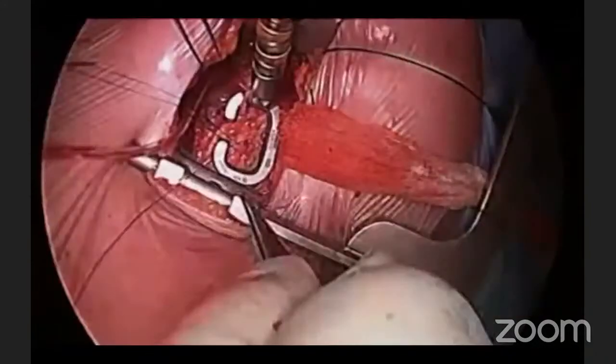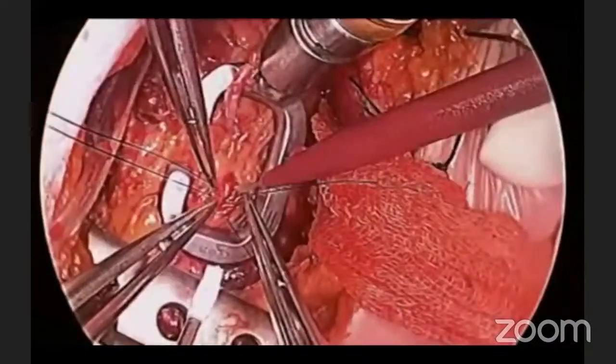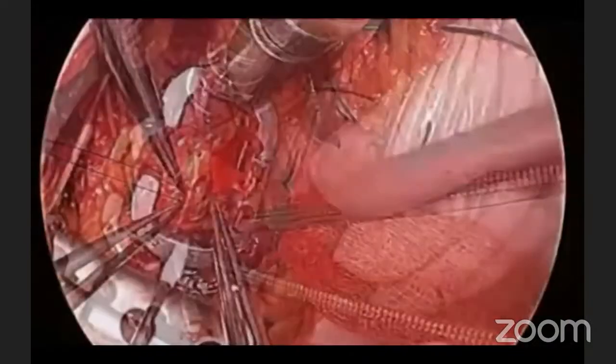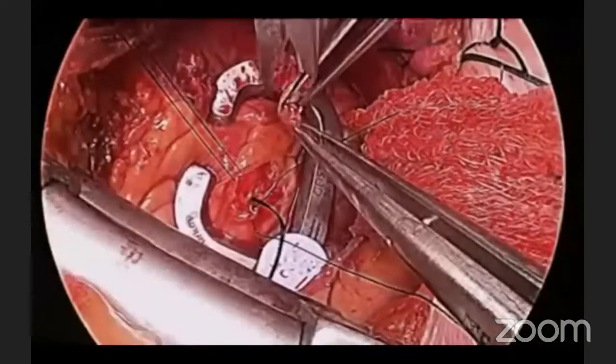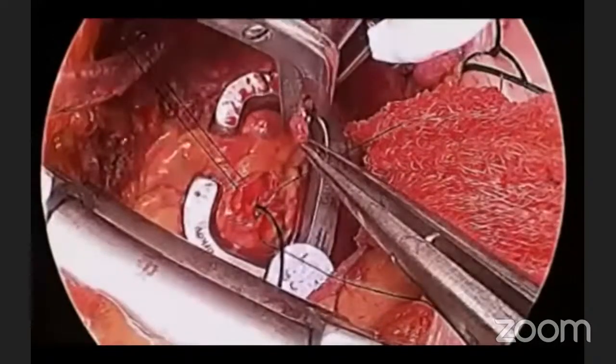A longitudinal incision is made in the coronary artery and bleeding is controlled with carbon dioxide. The shunt is inserted, and this prevents bleeding and ischemic problems during the anastomosis.